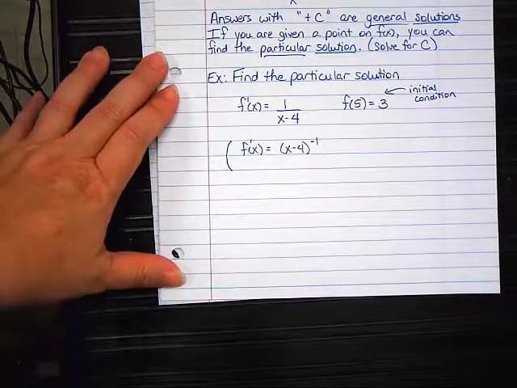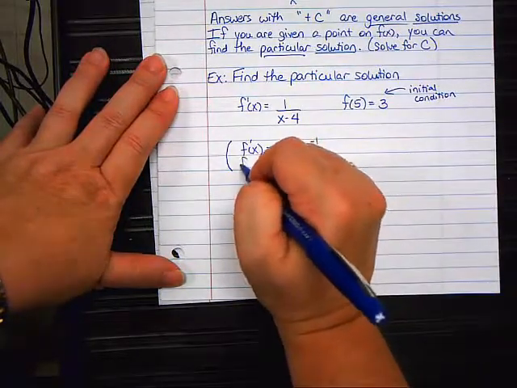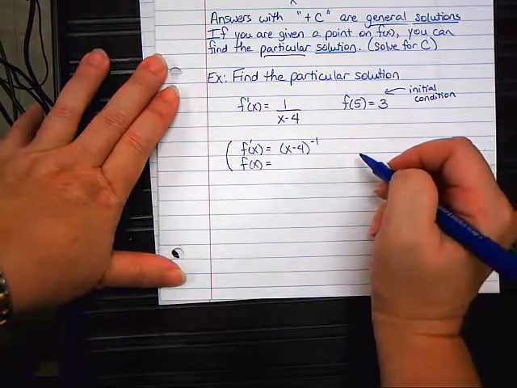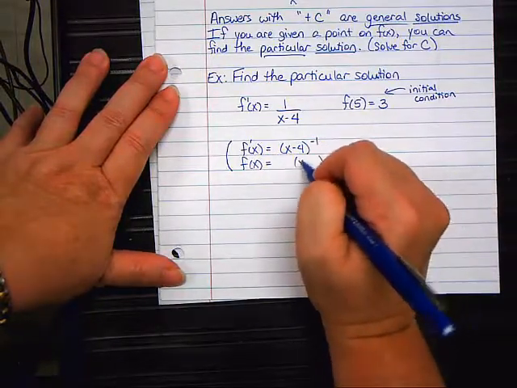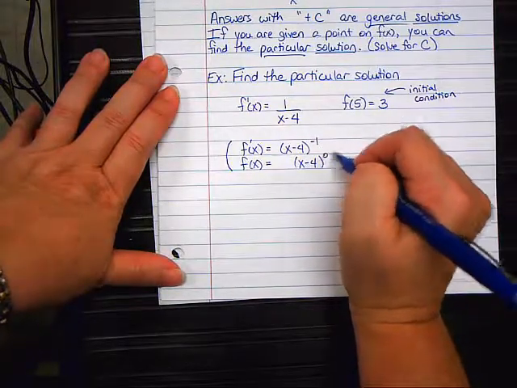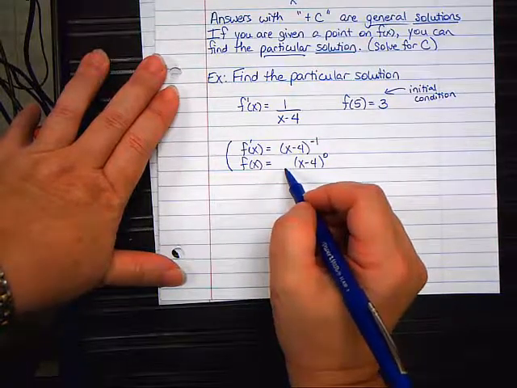That's not bad. But then when you try to take the antiderivative, you have x minus 4. What exponent does this become? 0. And what would have to go in the front? 1 over 0, which is undefined.